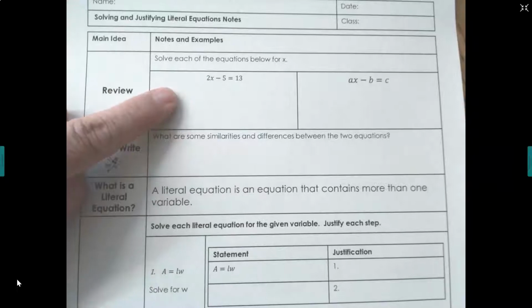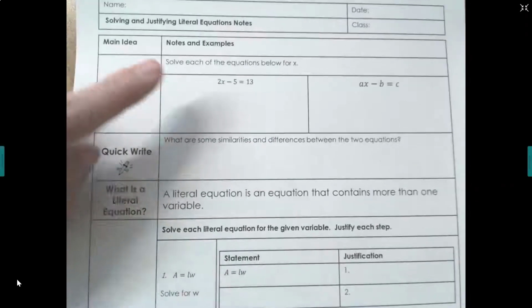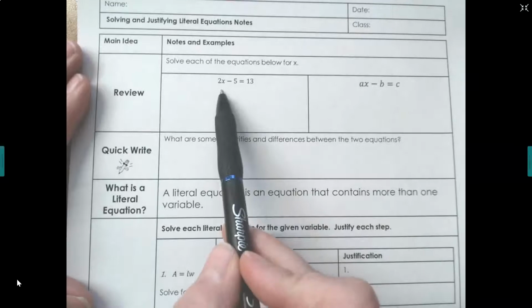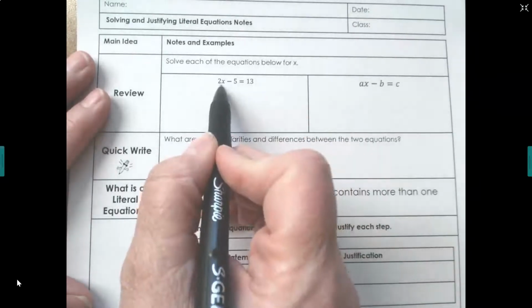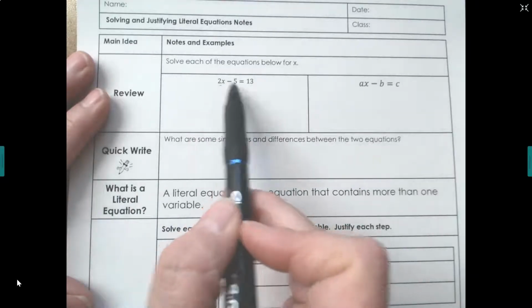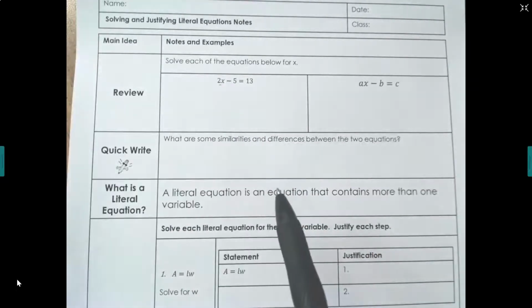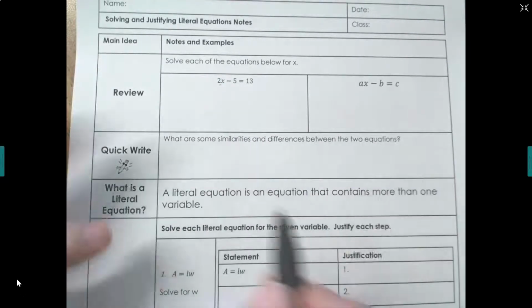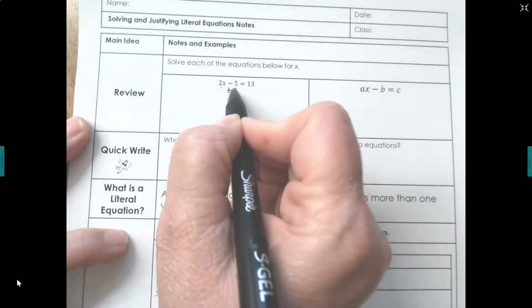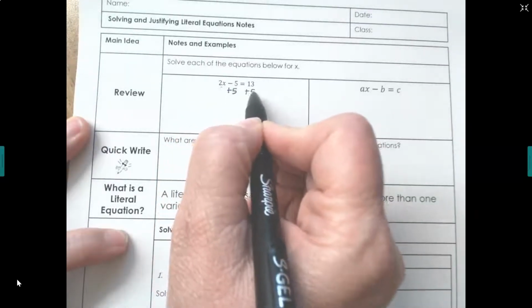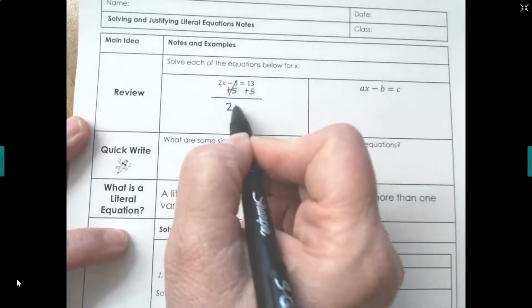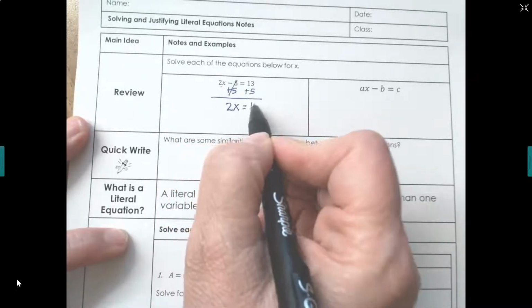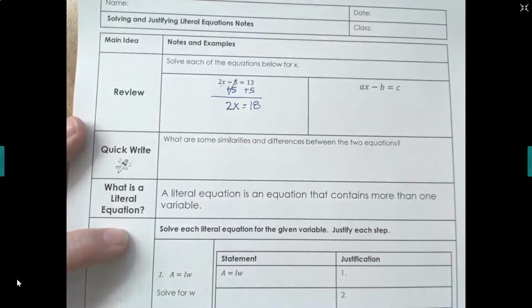Here on the left, we have a two-step equation. We want to get x alone. So this says solve each of these for x. So here's x in this term. But there's two terms on that same side, so we want to get it to one term so we can get x alone. So we should add the 5. So we're trying to get that x by itself. These cancel to 0, and I'm left with 2x equals 18.